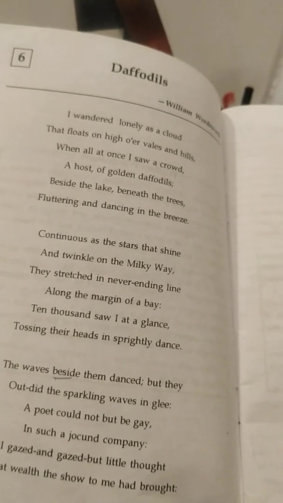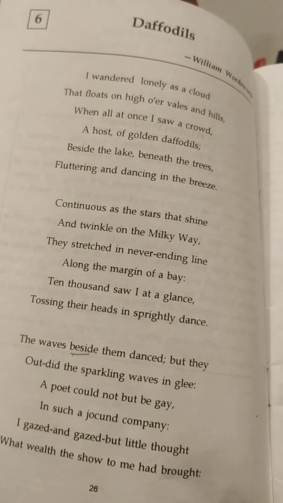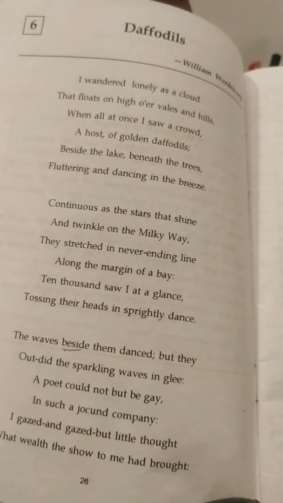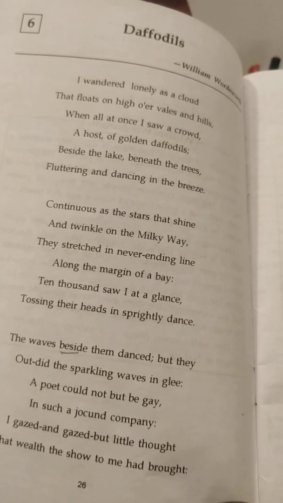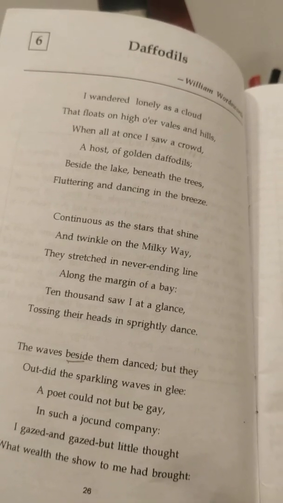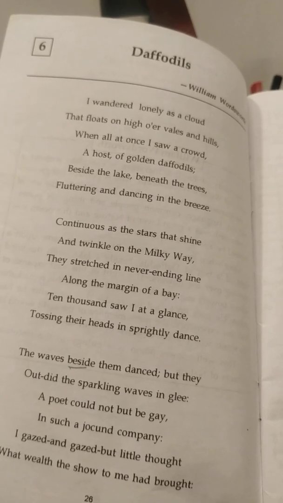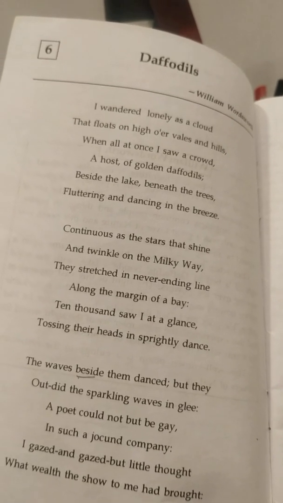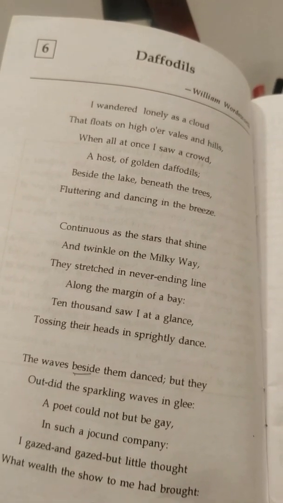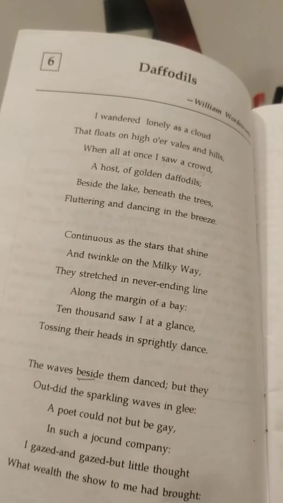In the first stanza, the poet recalls how once when he was wandering as freely as a cloud over valleys and hills, he suddenly comes across a large number of golden daffodils. The daffodils had grown under the trees near the lake, and a cool breeze was blowing.